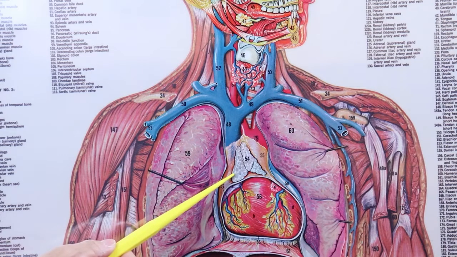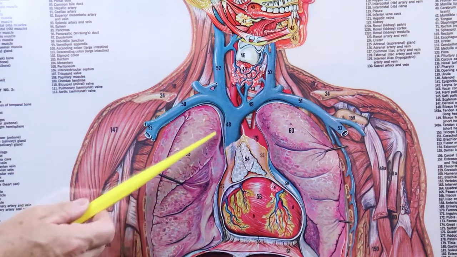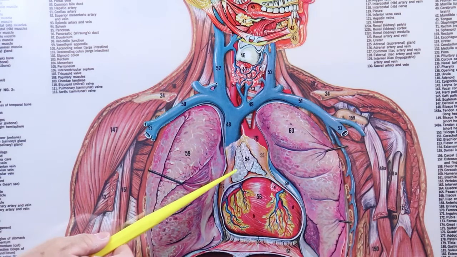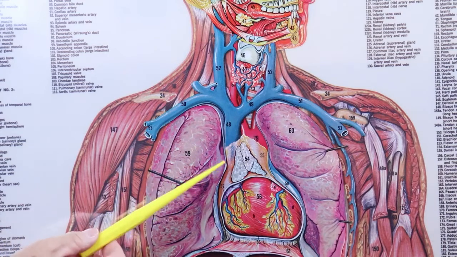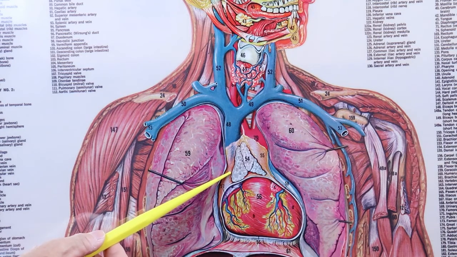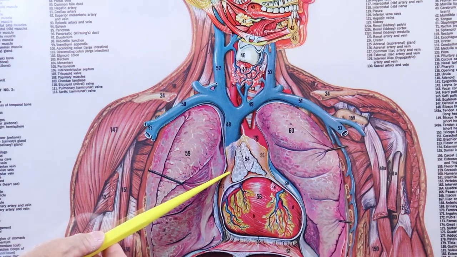Recall the definition of the mediastinum. The mediastinum is where the heart and the great blood vessels of the thorax reside. Okay, so that is where we would find the thymus if we could see it, and we will be most likely to see it in a teenager or a child or an infant.